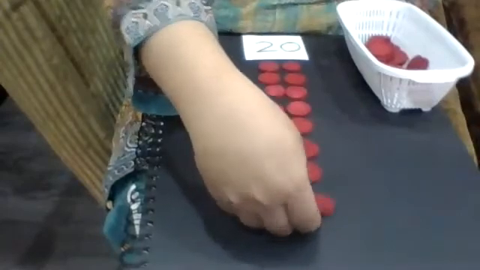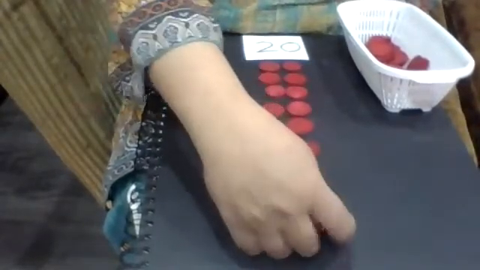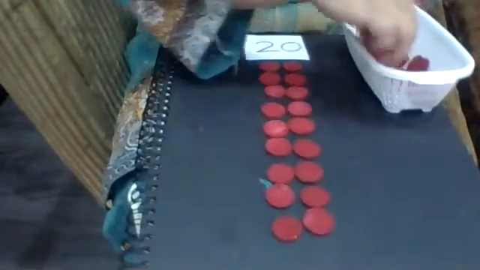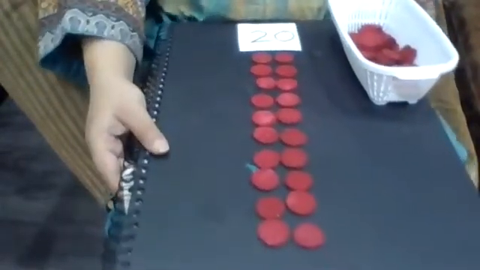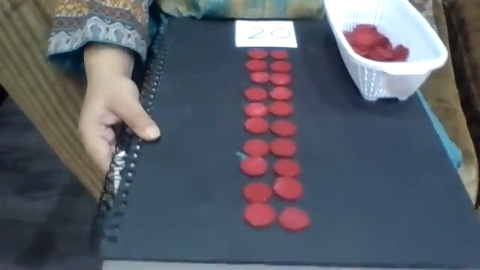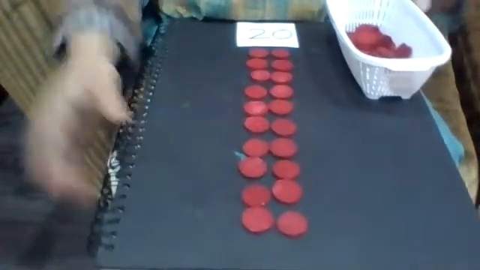15, 16, 17, 18. Okay, I hope you can see all of them. Yes, you can see all of them, right?